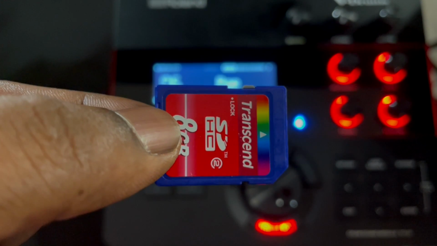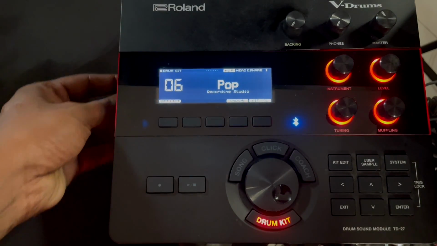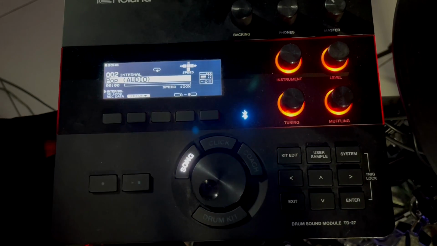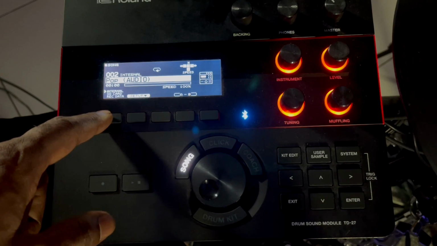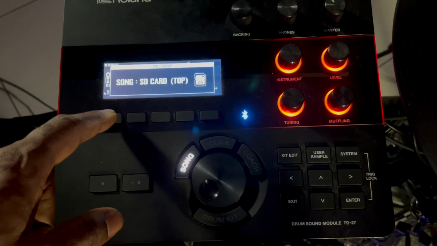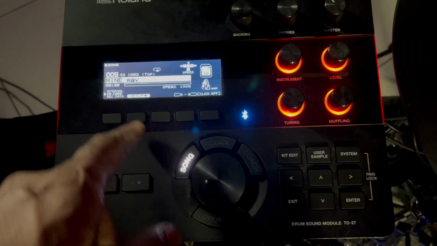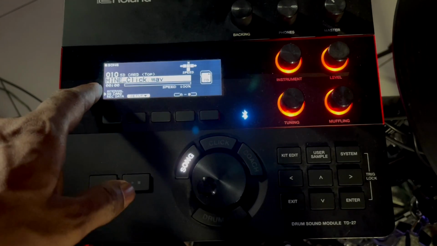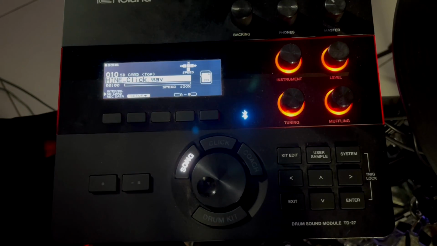Insert the card to the TD-27 sound module. Press the song button. And from there, press the F1 button and select SD card. And make sure you see your main track and your click track here. For this example, mine.wav is my main track and mine underscore click.wav is my click track.